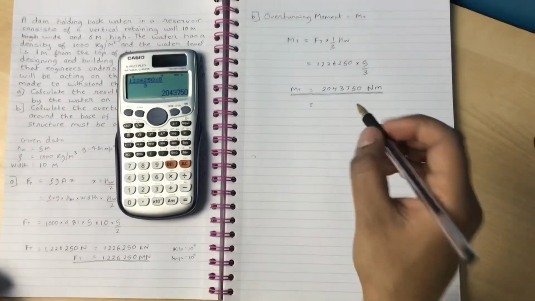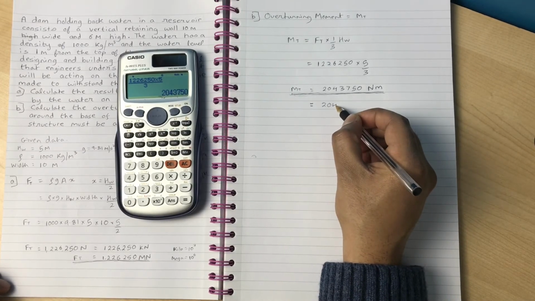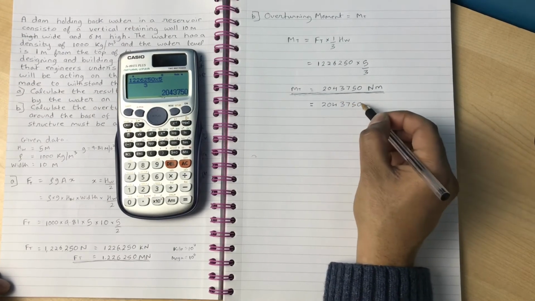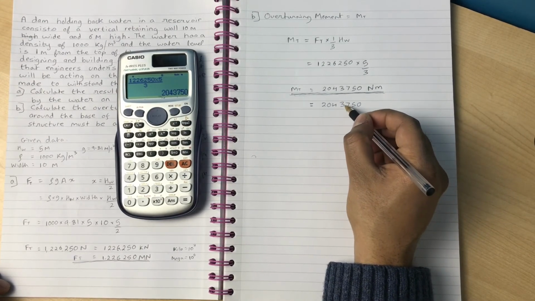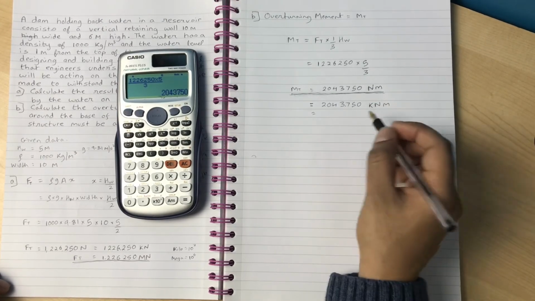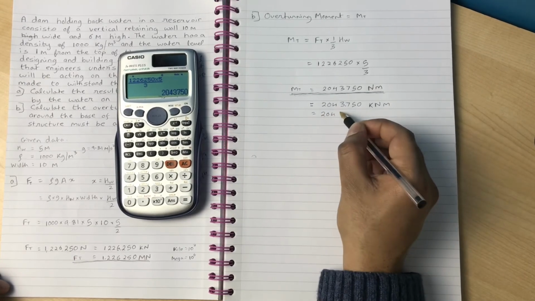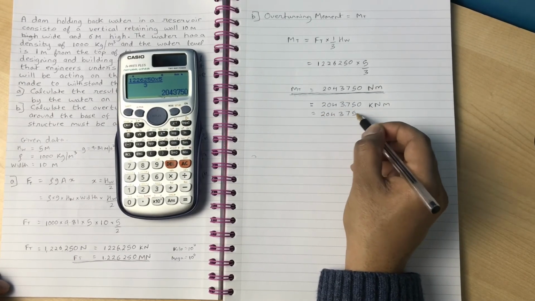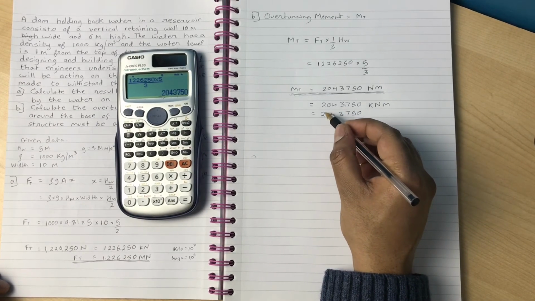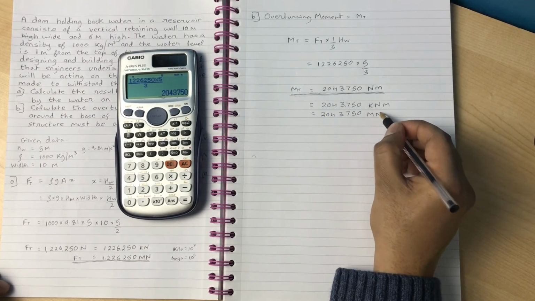And if I was to write it as kilonewton or meganewton, which is usually used when you solve problems, I can write it as 2,043,750, 1, 2, 3 places, kilonewton meters, or it is equal to 2,043,750, and you got 1, 2, 3, 4, 5, 6, meganewton meter.